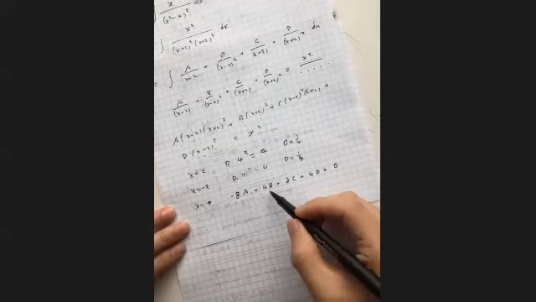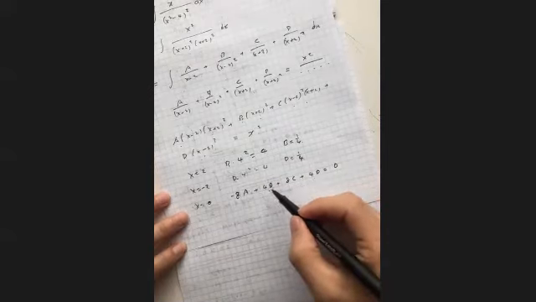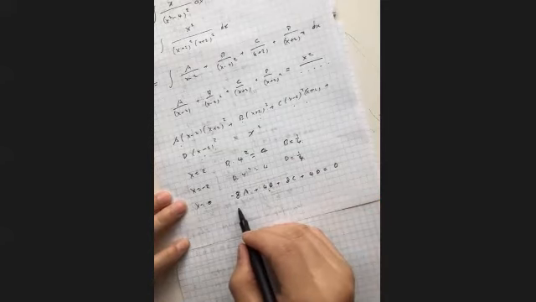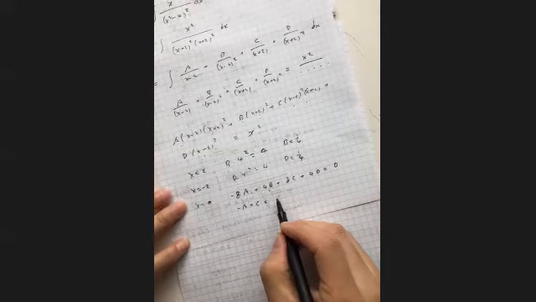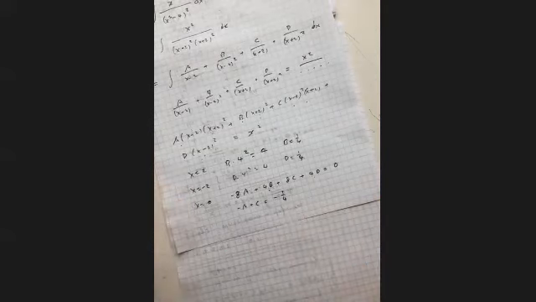But you know that B and D are 1 over 4, so those two combine to be 2. So that gives me minus 8A plus 8C equals minus 2, and so minus A plus C equals minus 1 over 4. That makes sense?